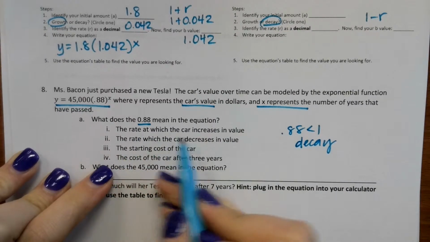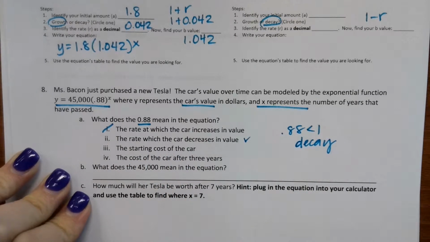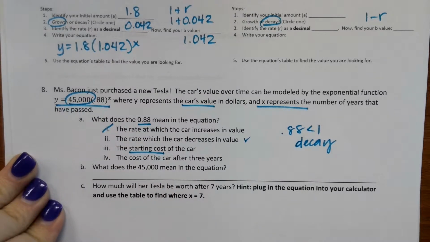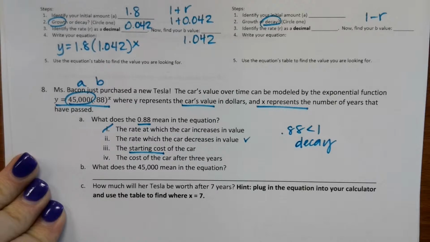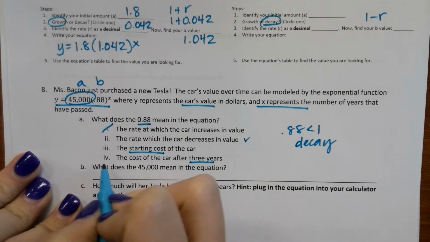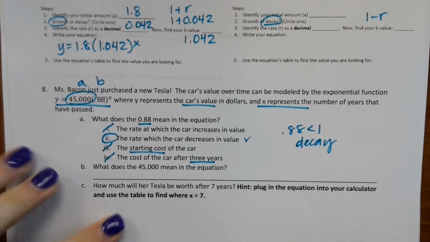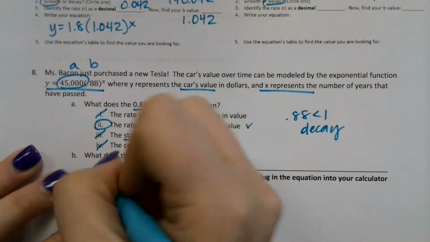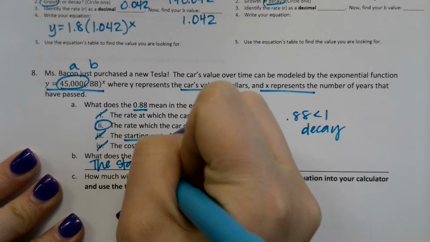So the rate at which the car increases in value, nope. The rate at which the car decreases in value, let's hold on to that one. The starting cost, no, the starting cost would be this 45,000 in front. That's my a value. My b value is my growth or decay factor. The cost of the car after 3 years, it said nothing about 3 years in the equation. So therefore, our answer is number 2. And I already said, for part B, what does the 45,000 mean in the equation? The starting value of the car.